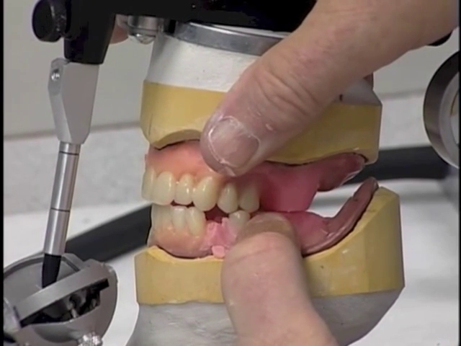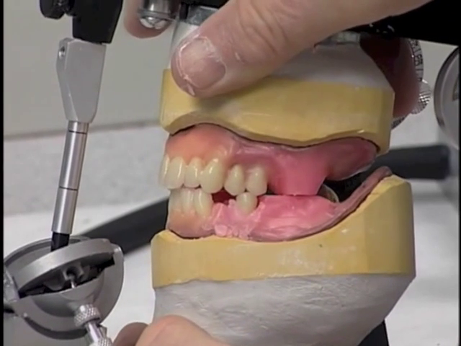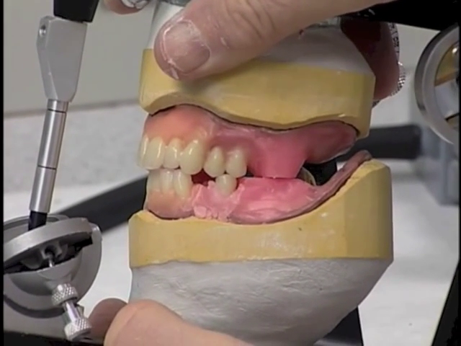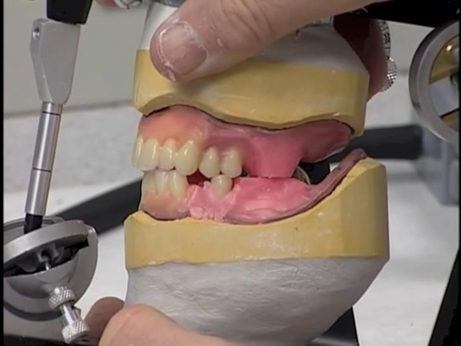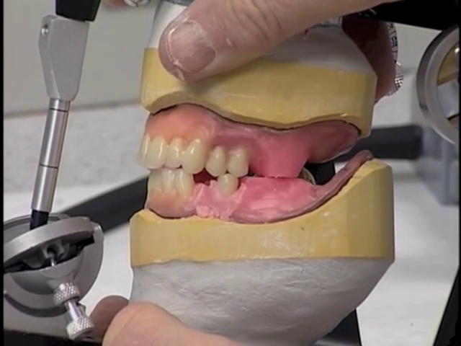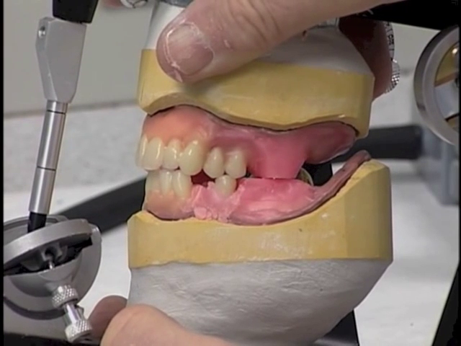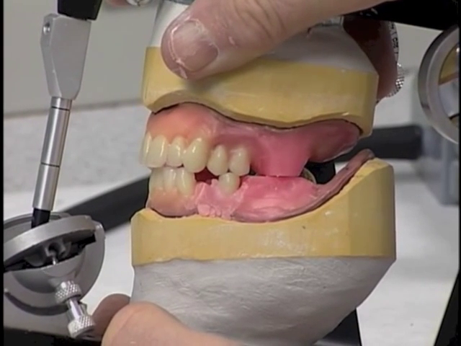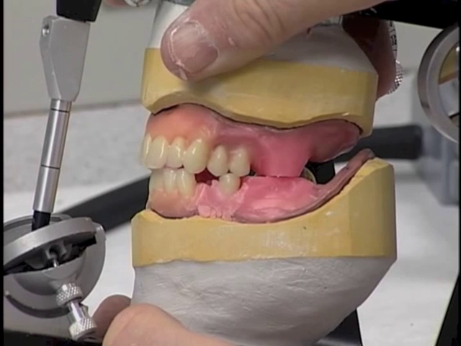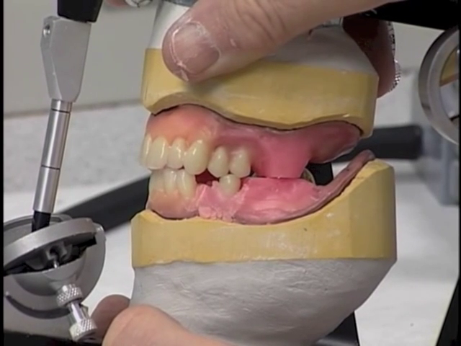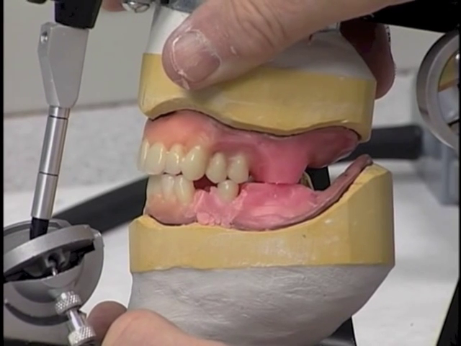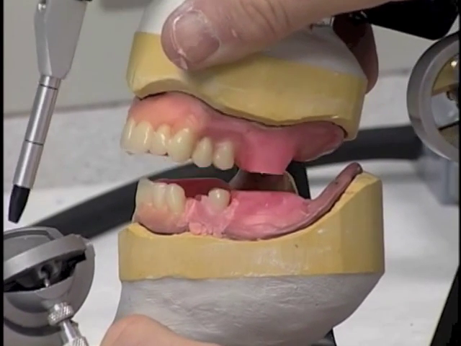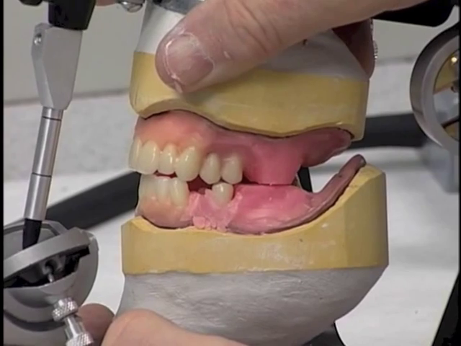Now let's put it in working relation, and what we should see is that the mesial slope of the mandibular second premolar is occluding in working relation now with the distal slope of the maxillary first premolar. And the distal slope of the mandibular second premolar is now occluding with the mesial slope of the maxillary second premolar. That's in working relation, like this.